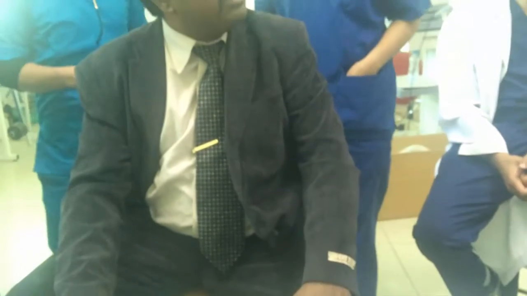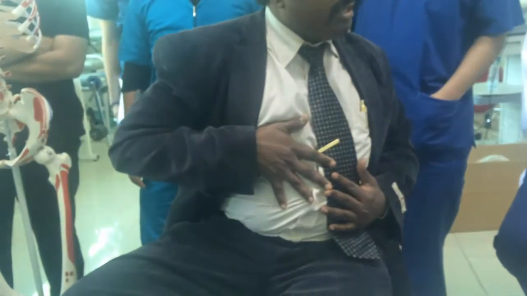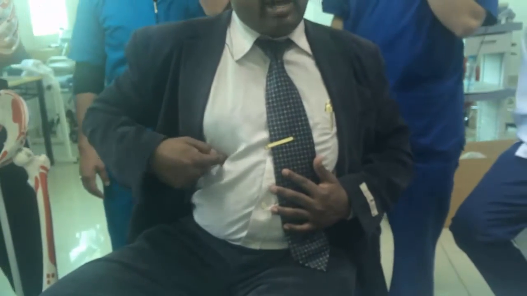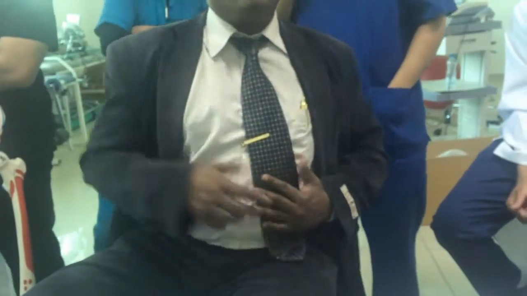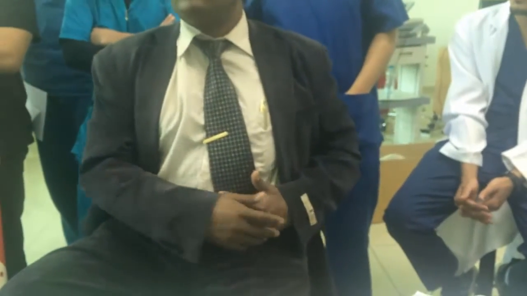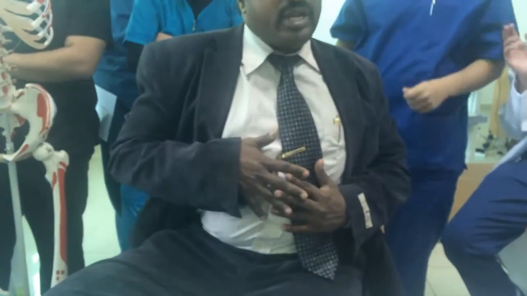So during a rotation, the external oblique of one side and the internal oblique of the opposite side work together and do the rotation. Okay? So if I am doing a left rotation, the right side external oblique and the left side internal oblique will act together. This side external oblique, this side internal oblique, they do the rotation to one side.